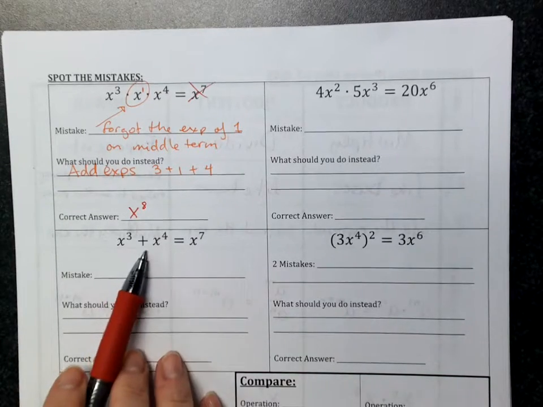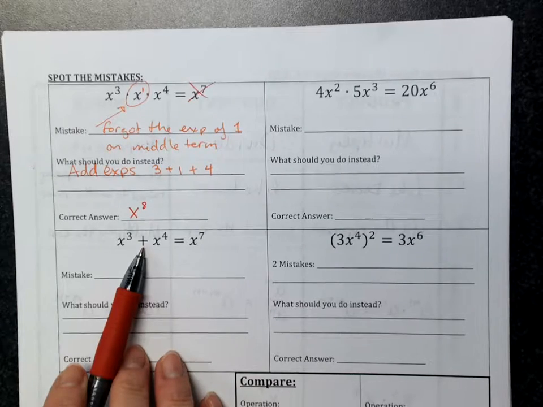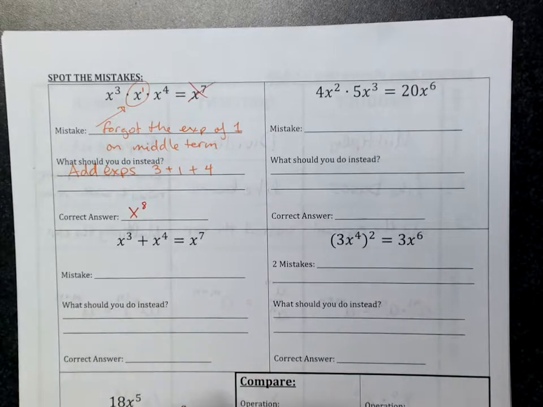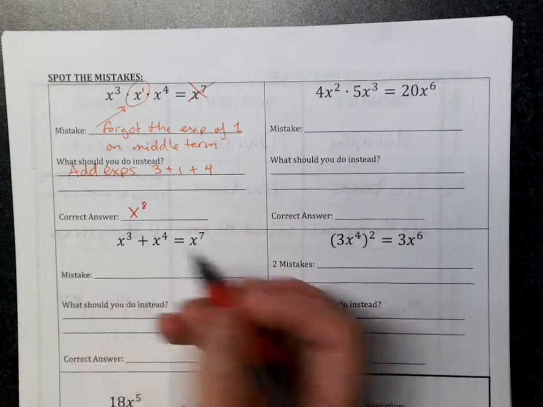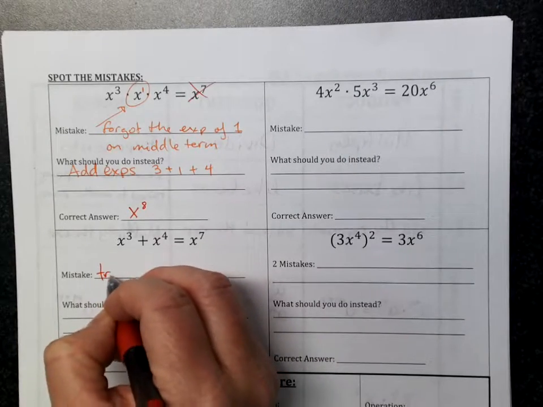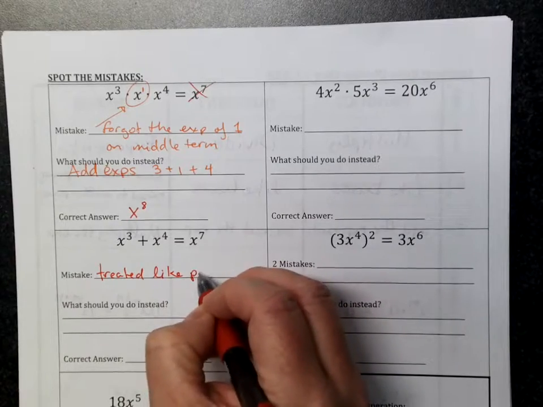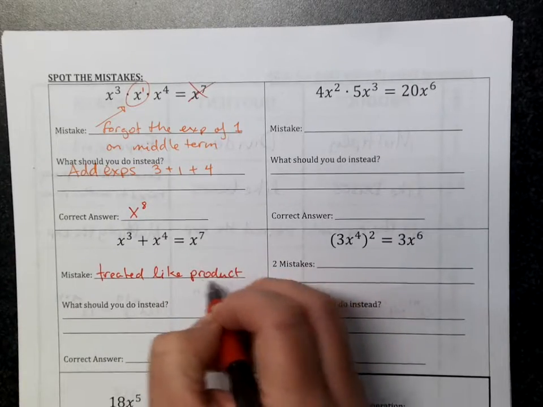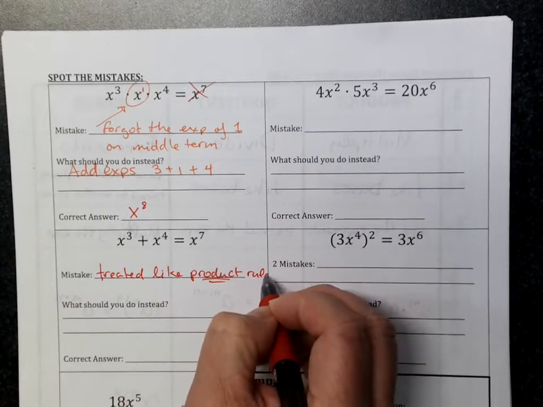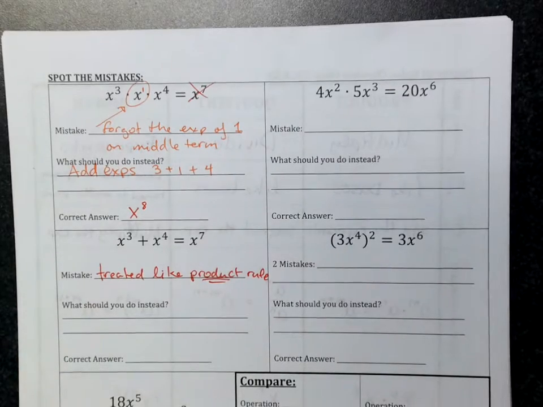Yeah, so they treated it like it was a multiplication problem, right? And so, okay, that's a good way to put it too. So in this case, they treated it like it was using the product rule, or multiplication. Okay. But it's not the product rule, what should they have done instead?